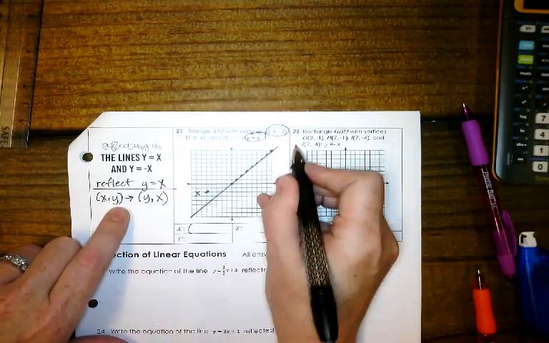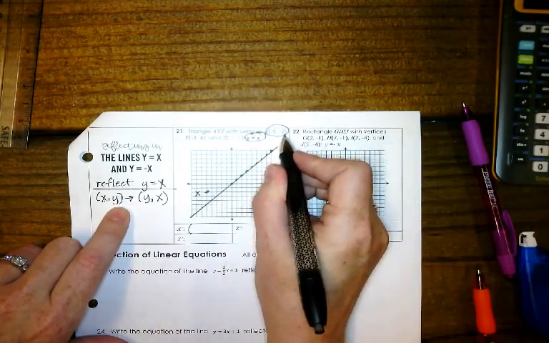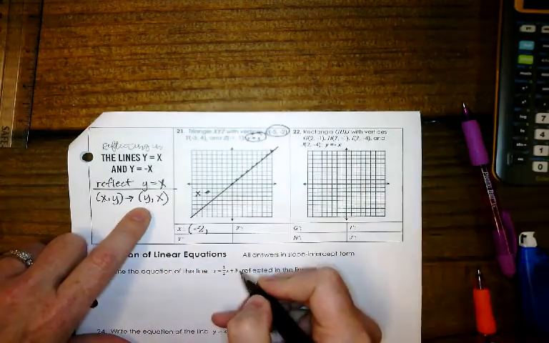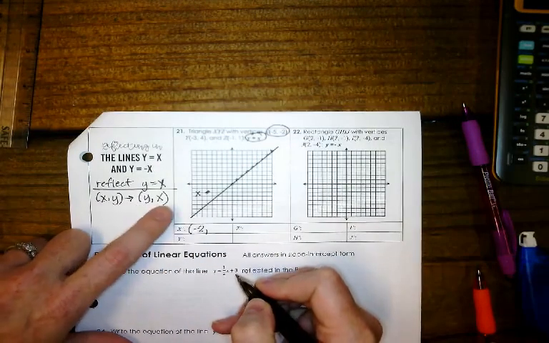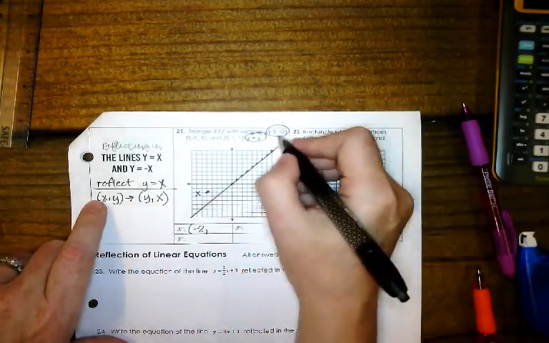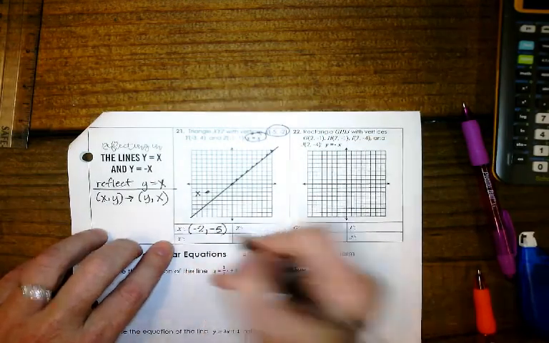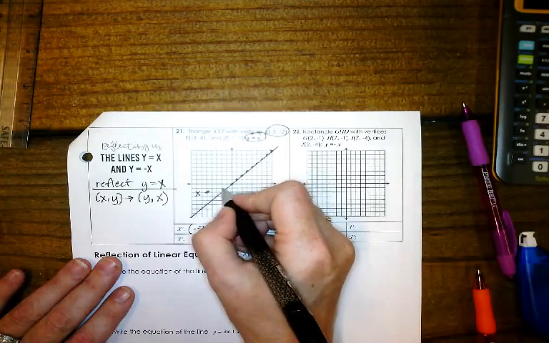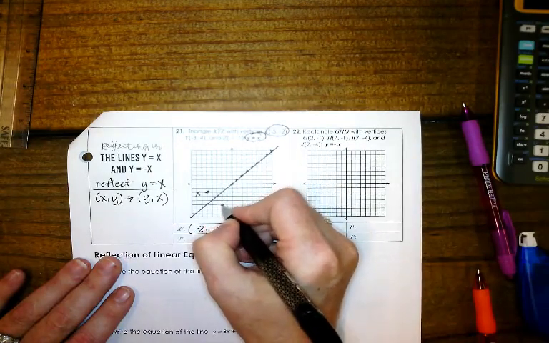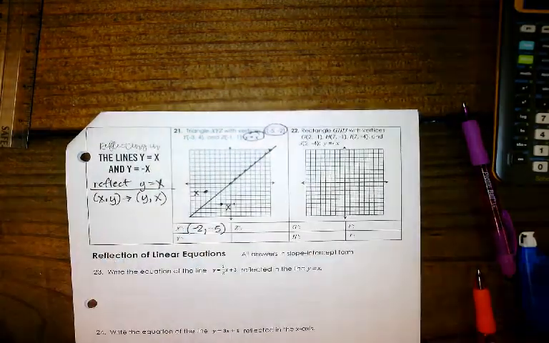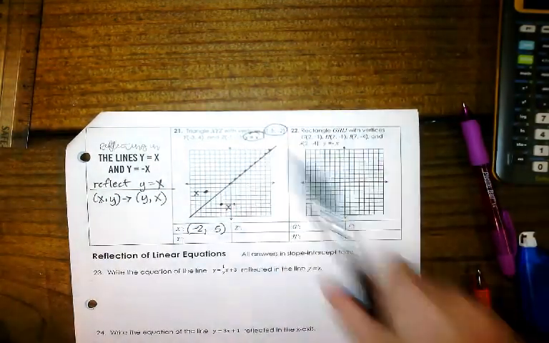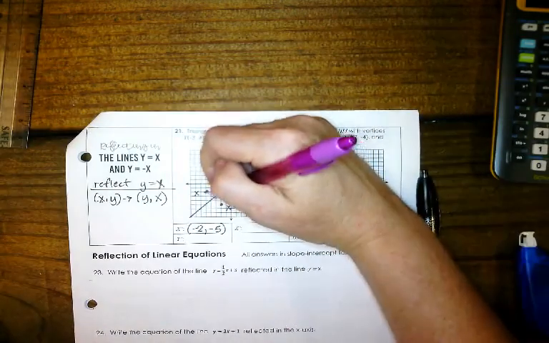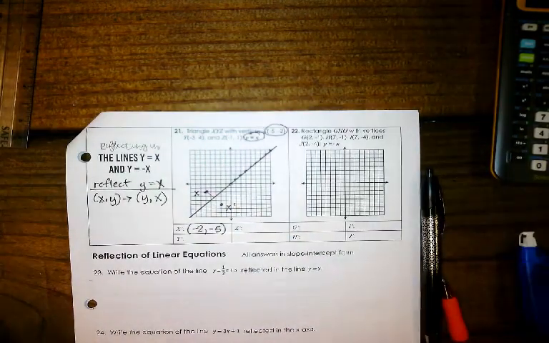You have flipped their places. So that's at -2, -5. There's x prime. By the way, does this perpendicular distance look to be the same as that perpendicular distance? Remember, reflections are supposed to be the same distance from the line of reflection. So those distances should look the same when they're perpendicular.